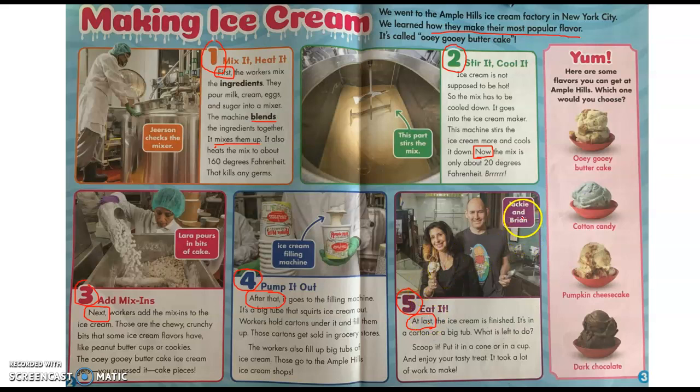There's Jackie and Brian. They're eating their ice cream, and they're showing the last step. The last step says to enjoy it in a cone or a cup, and here they are eating it in a cone. If you look over here on the side, just a little bit more information about the Ample Hills Ice Cream Factory. Here are some flavors you can get at Ample Hills. Which one would you choose? Ooey Gooey Butter Cake, Cotton Candy, Pumpkin Cheesecake, Dark Chocolate.